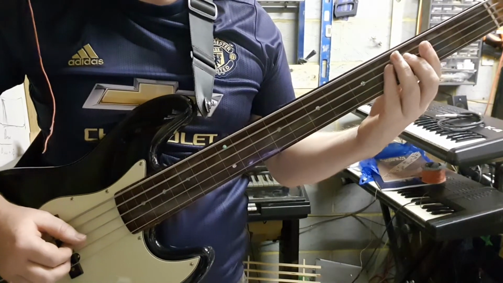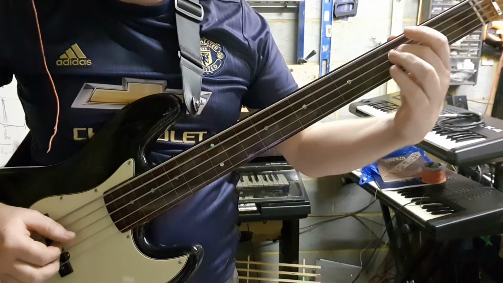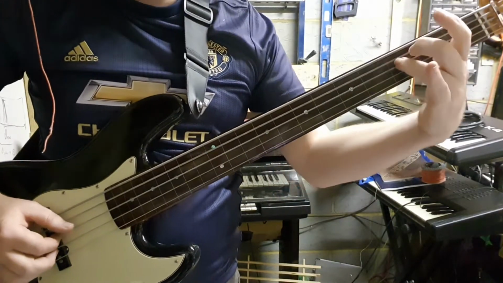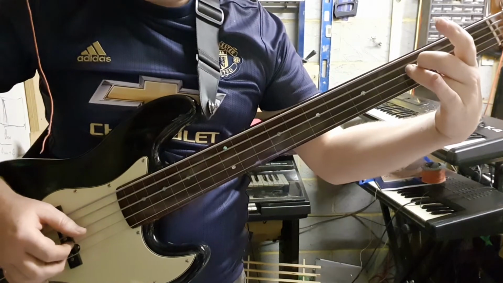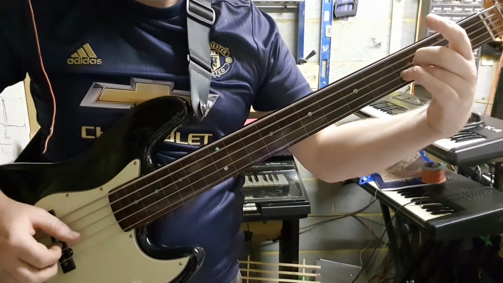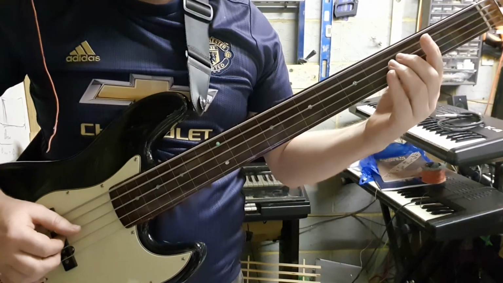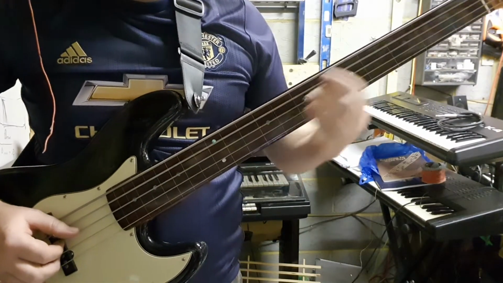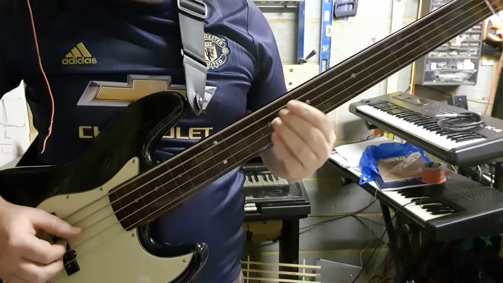Now when you want to go to the next fourth, an interval of 5 frets, that's the same as just moving down 1 string. So from this string here, moving down 1 string. But that's the same if we use it on the fretboard, going up 5 frets. So 3 goes to 8.